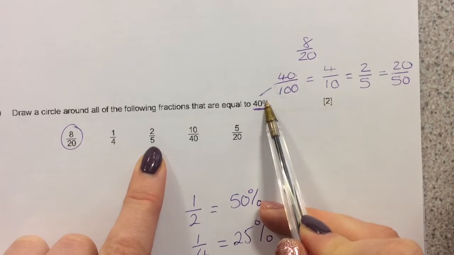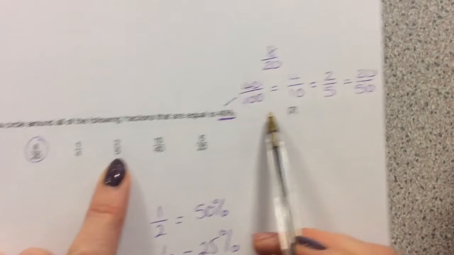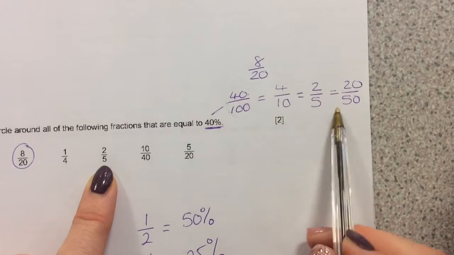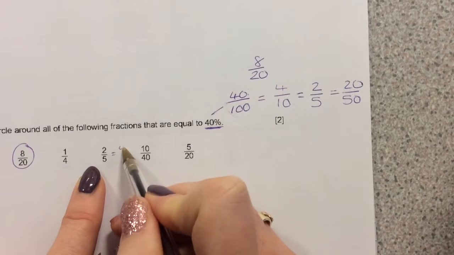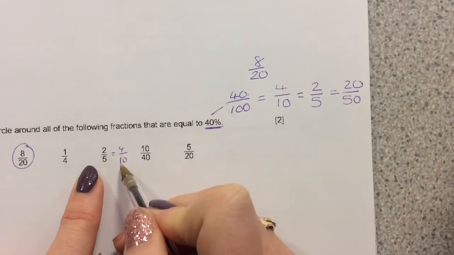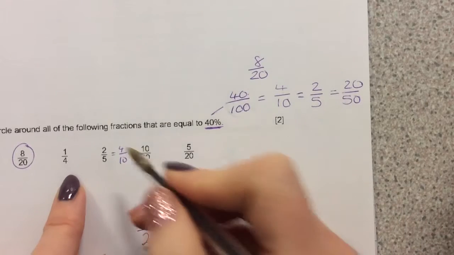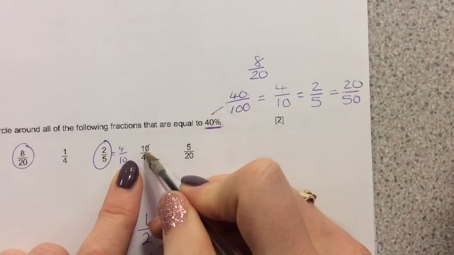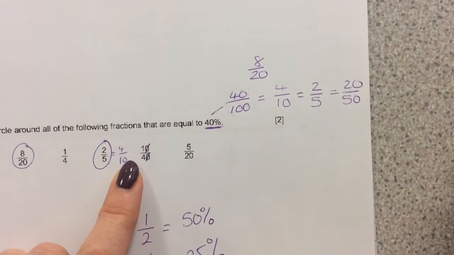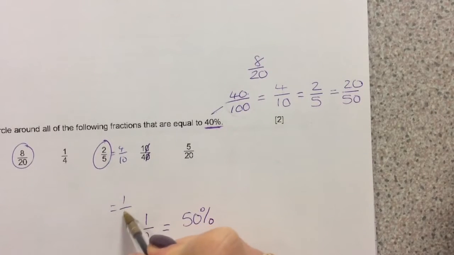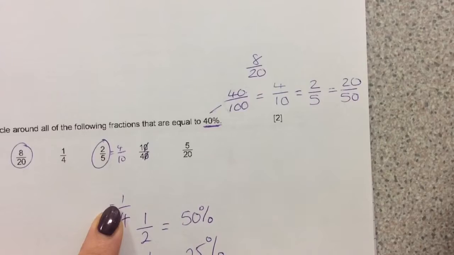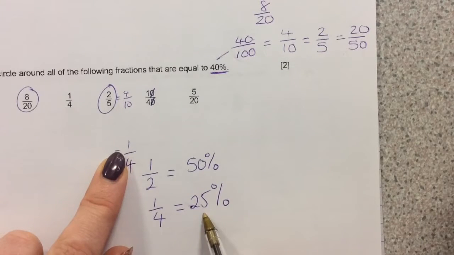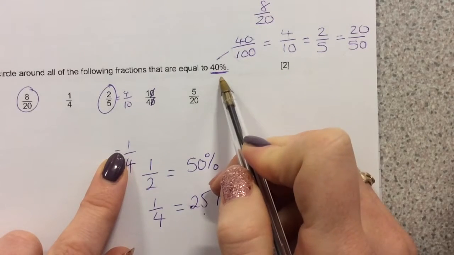What about 2/5 then? Well, 2/5, yeah, this is over here. And 2/5 is the same as 4 over 10, because if I double both, which is the same as 40 over 100, which is 40%. 10 over 40. Okay, if I cancel this fraction down by dividing both the top and the bottom number, the numerator and denominator, by 10, I'd get the fraction 1/4. And we've already established that a quarter is 25%, not 40%.